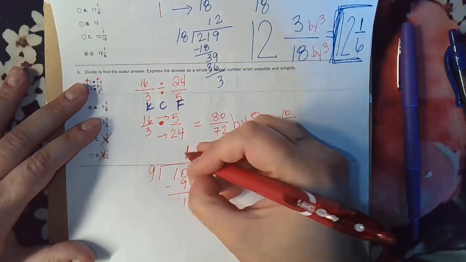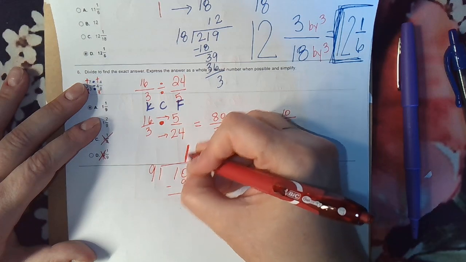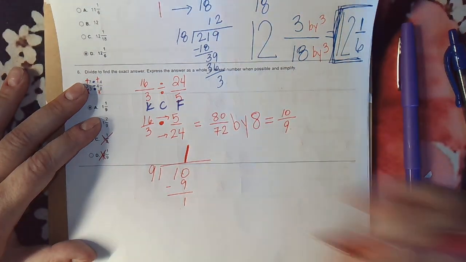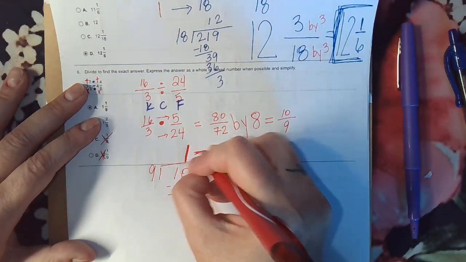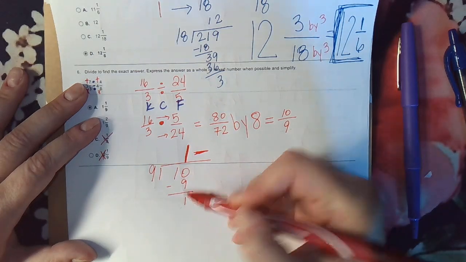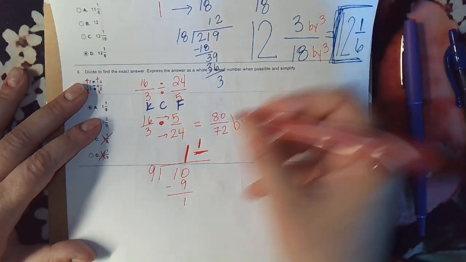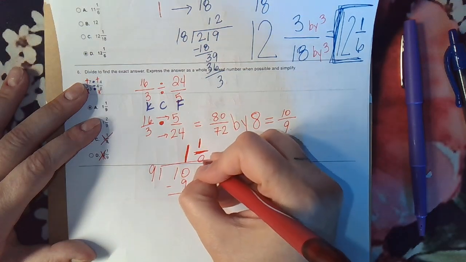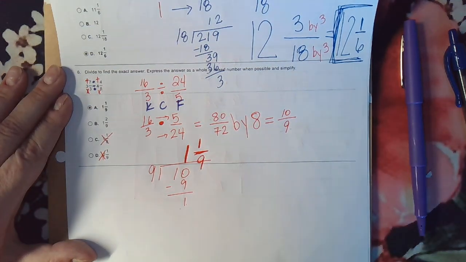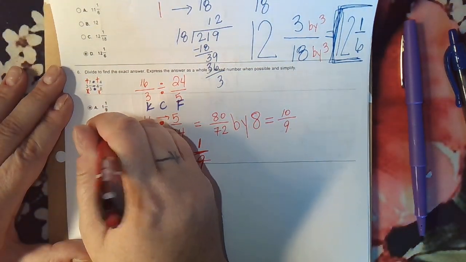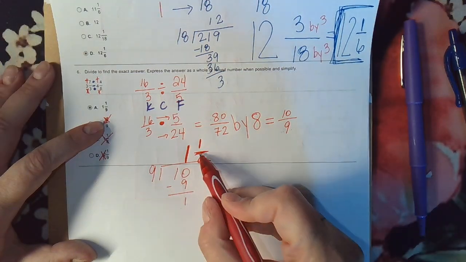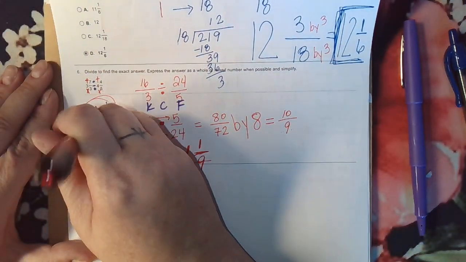So my final answer is that big fat 1 from the quotient, the top of the division house. Then next to it, a fraction bar with my remainder 1 over what you divided by, 9. So B is wrong because it has a tiny 2 on the top of the fraction. So A.